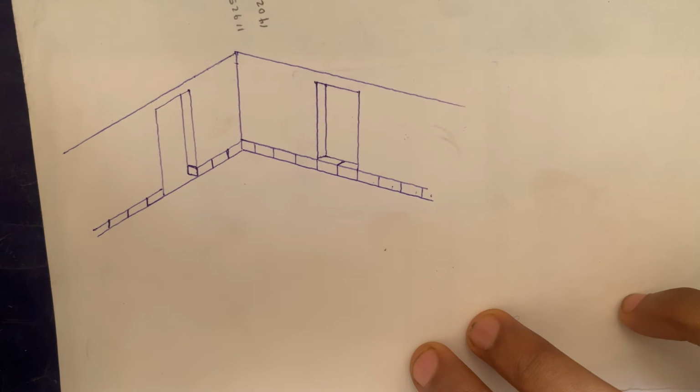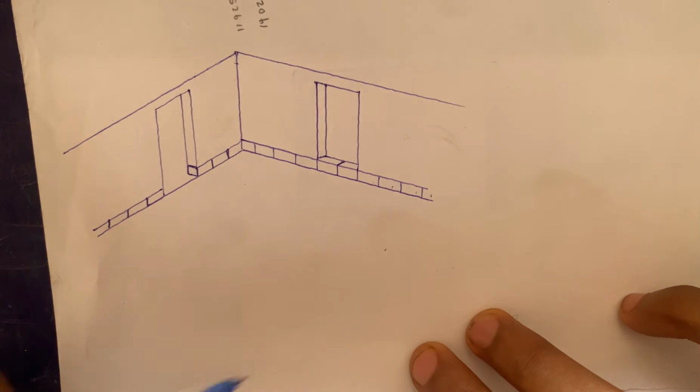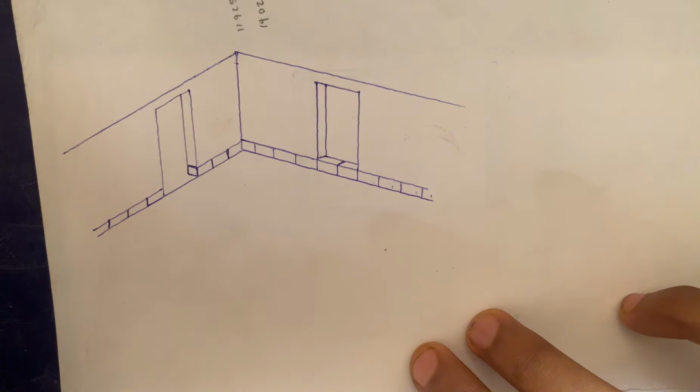When the tiles are being fastened on the wall, the mortar used is called backing, and when the tiles or the finishes are being fastened on a ground surface, the mortar used is called bedding. So have that in mind, backing and bedding.